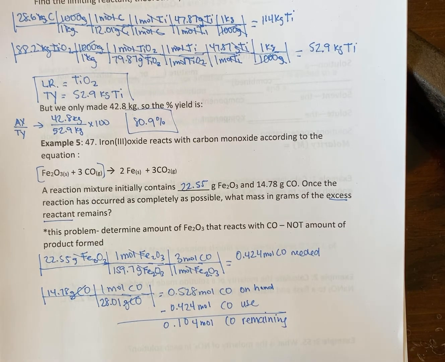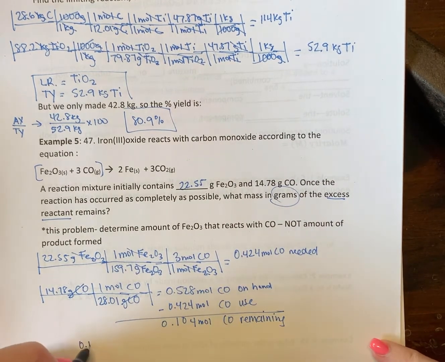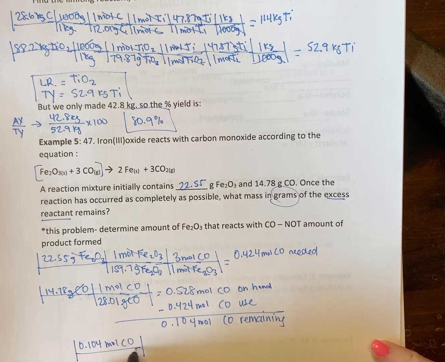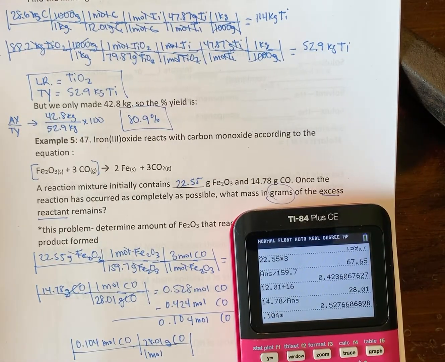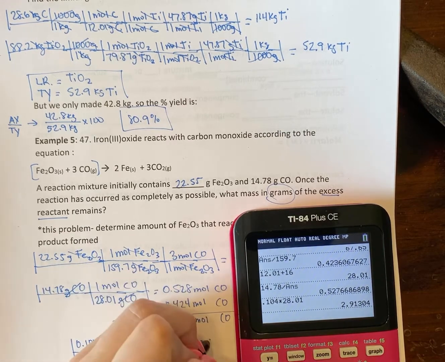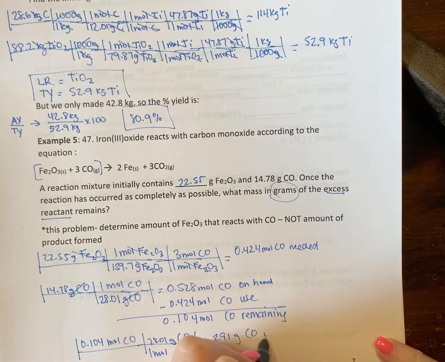And now it wants to know how much in grams. So let's go back the other way. 0.104 moles carbon monoxide, 1 mole, 28.01 grams carbon monoxide. 0.104 times 28.01, so 2.91 grams carbon monoxide remains.